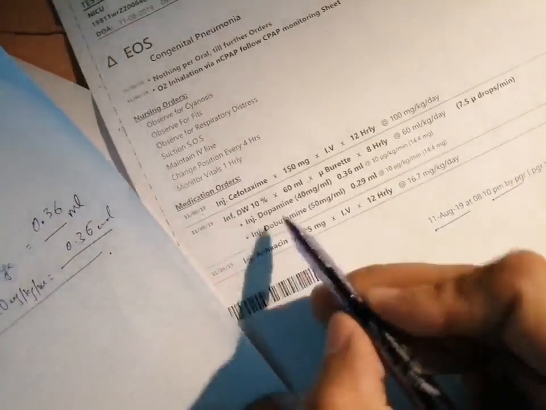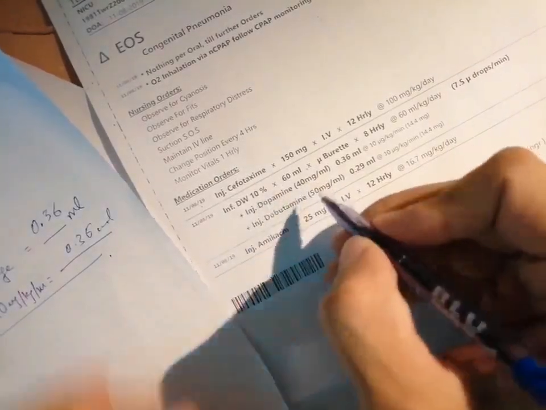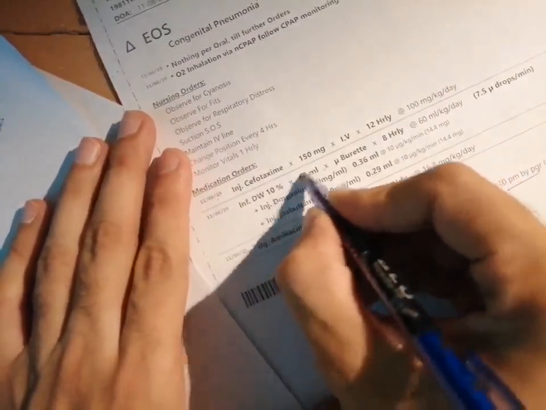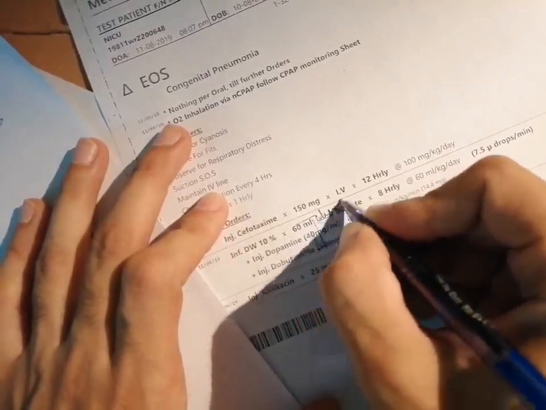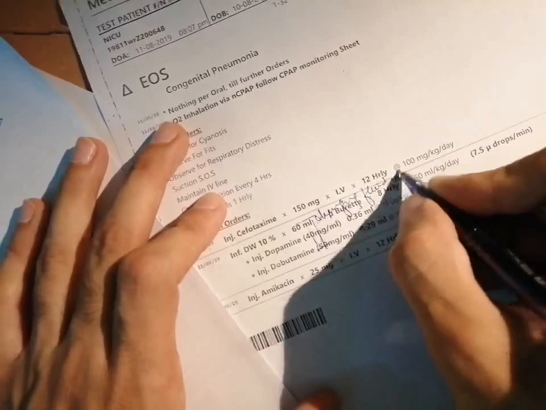Let's suppose that you say that I wish to give infusion 10% dextrose water 40 ml. I will cut the orders down and I will cross like this, changing fluid volumes.